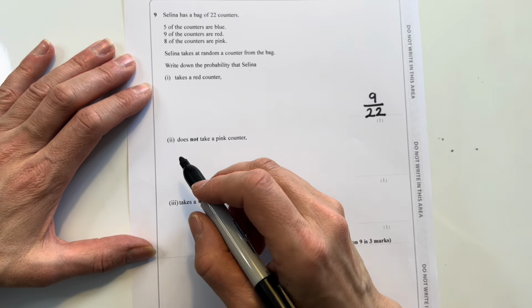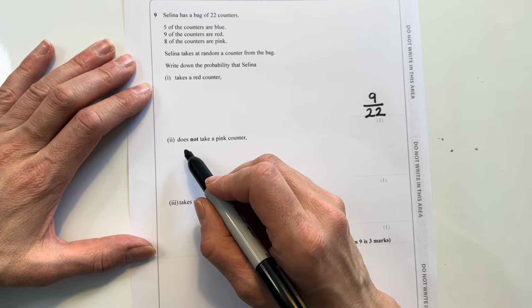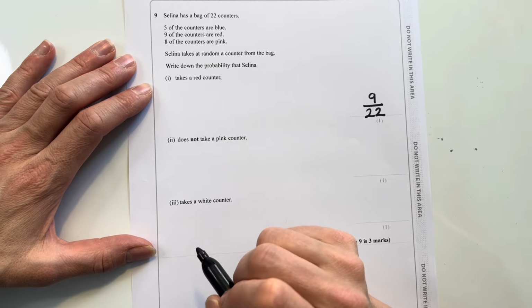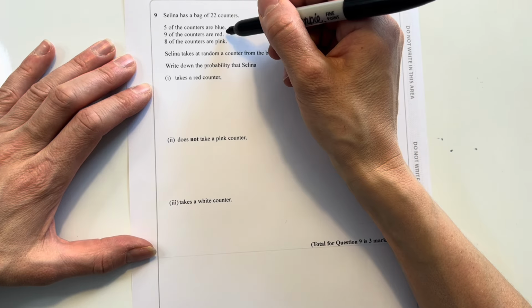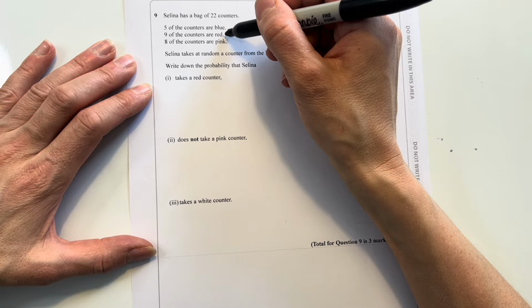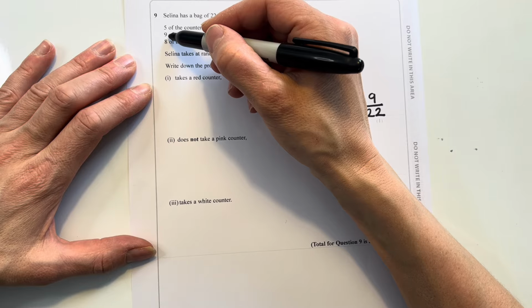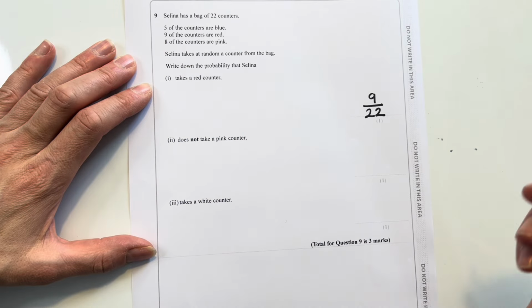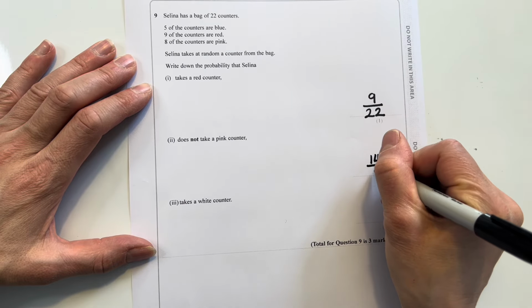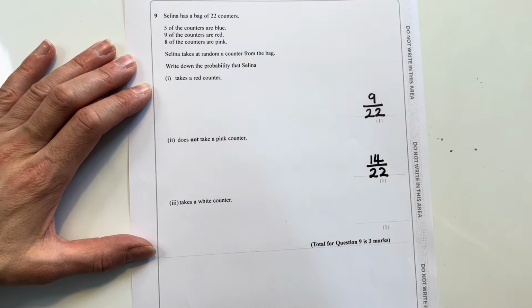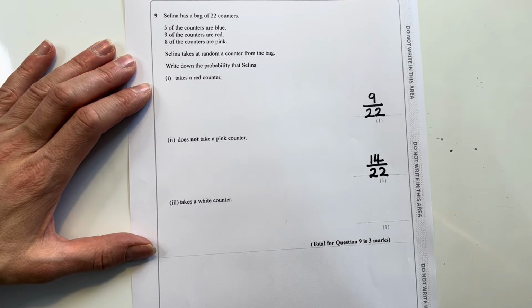The second part asks for the probability that she does not take a pink counter. If she does not take a pink counter, it must be blue or red, and there are 14 options for picking a blue or a red out of 22. So the answer is 14/22.